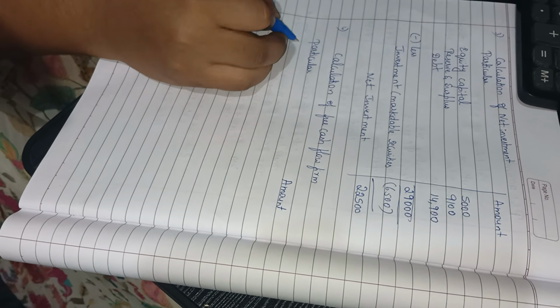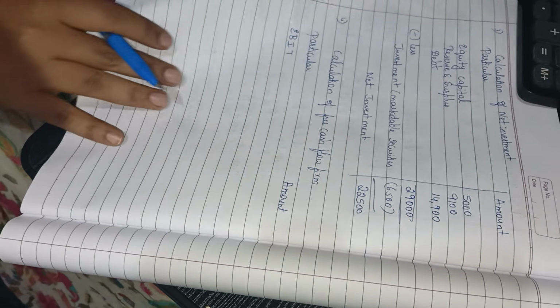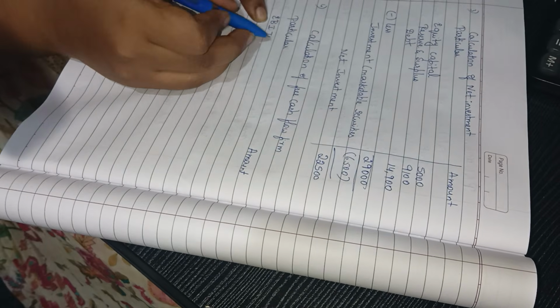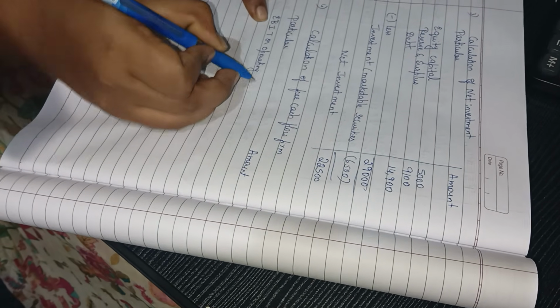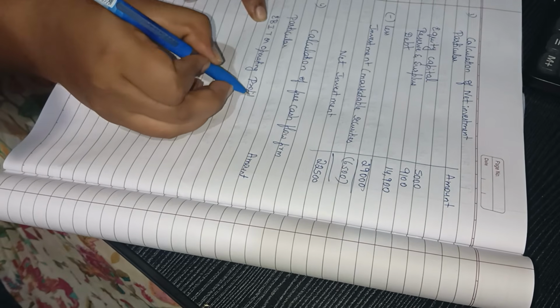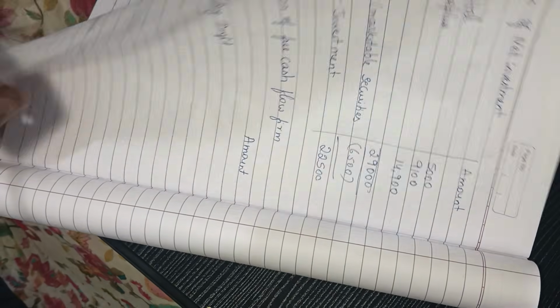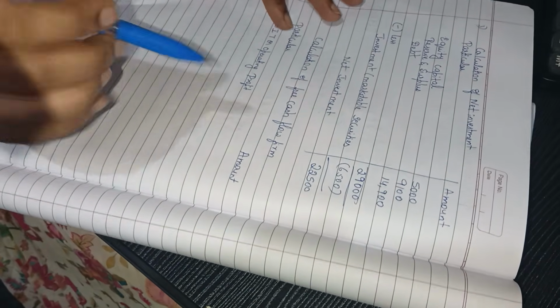So here first we should take the EBIT. What we have taken, we have calculated already, EBIT or operating profit. So we already calculated EBIT for the year 2. So what is the EBIT for the year 2? What is the answer? 7,200. So we are taking the 7,200.